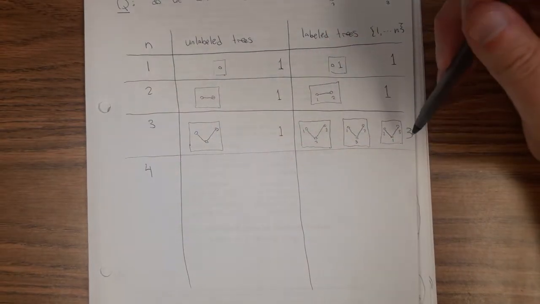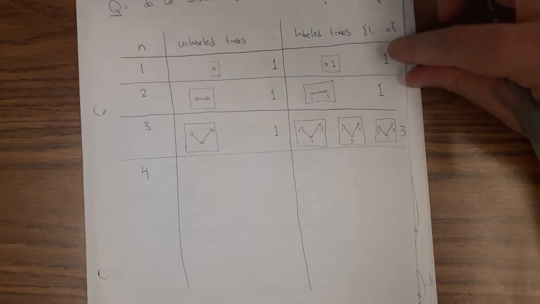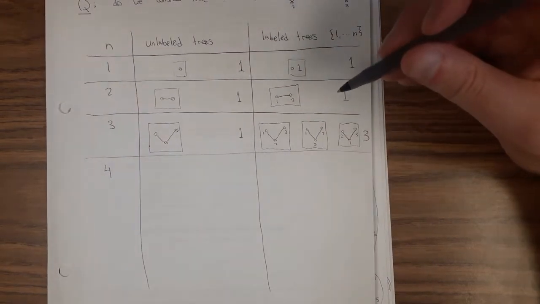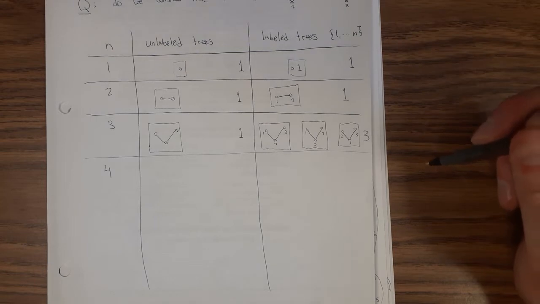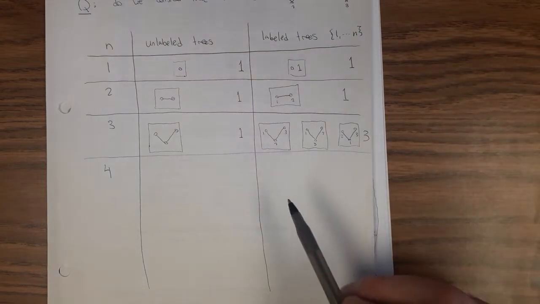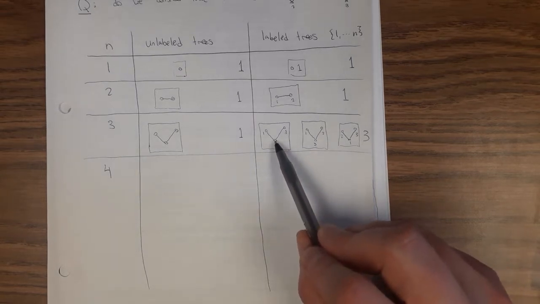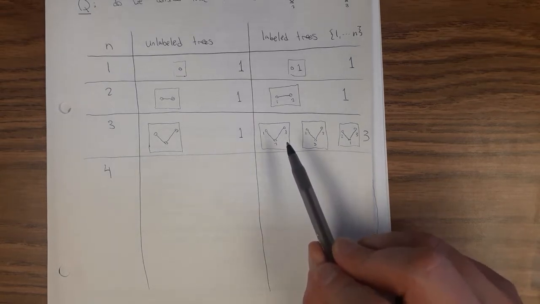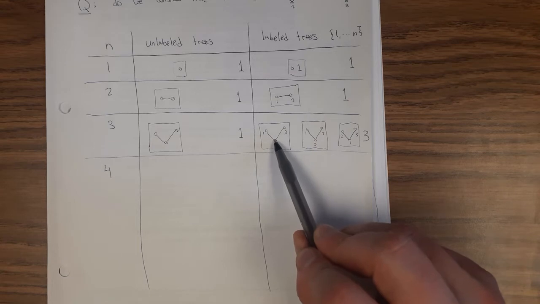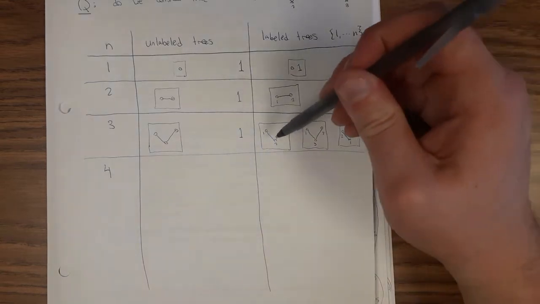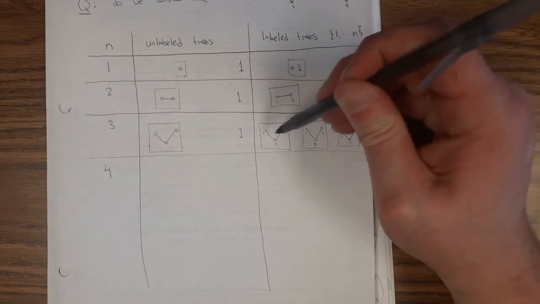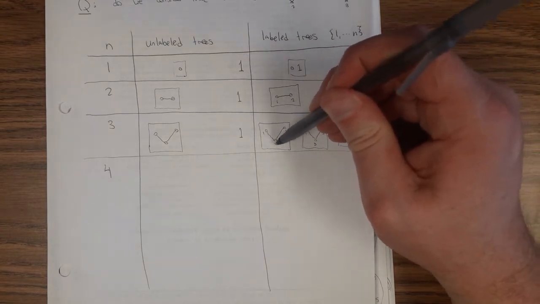However, if you're looking at labeled trees, they are genuinely different. There are 3 genuinely different labeled trees with 3 vertices. And basically, it's just a question of which one's in the middle. 2 could be in the middle, and then 1 and 3 could be on the sides. And by the way, this is the same as if I went 3, 2, 1.